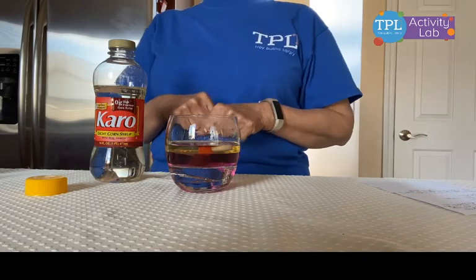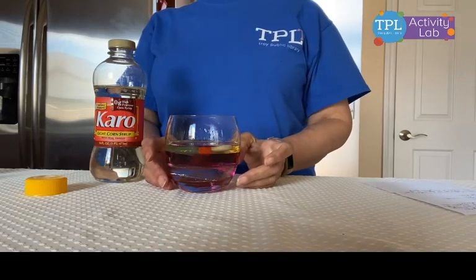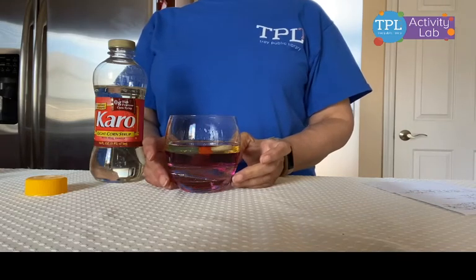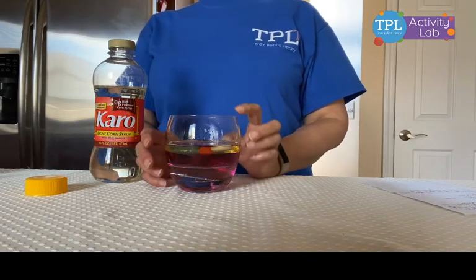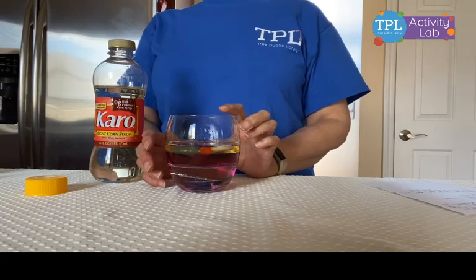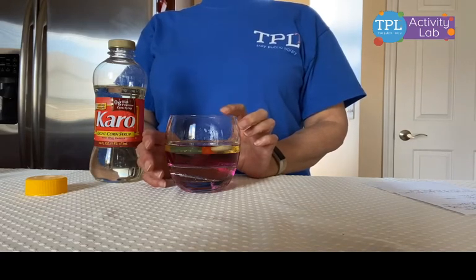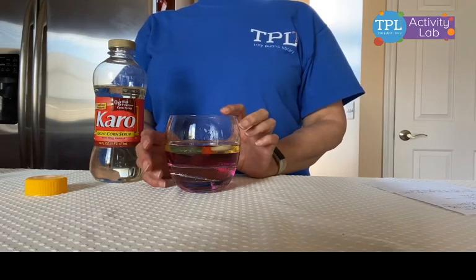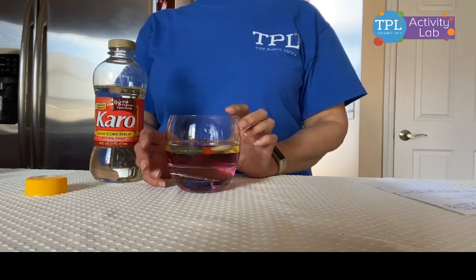Each object sank in this cup until it got to the liquid which was more dense than it. The cork was not very dense at all, so it's floating on the surface of the oil. The wax fell into the oil, but not all the way to the water. So it was more dense than the cork, but not as dense as the water.